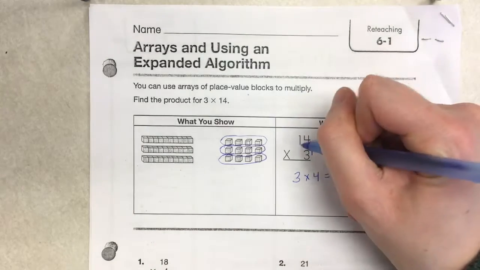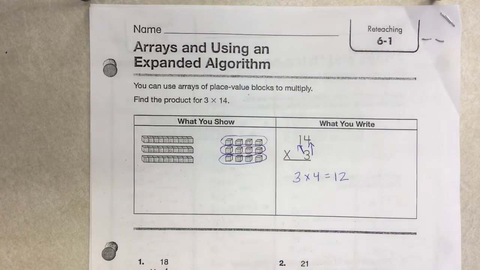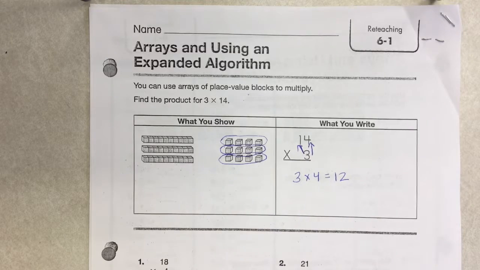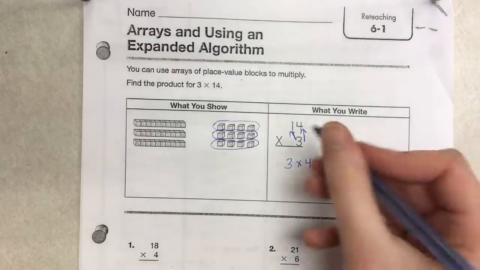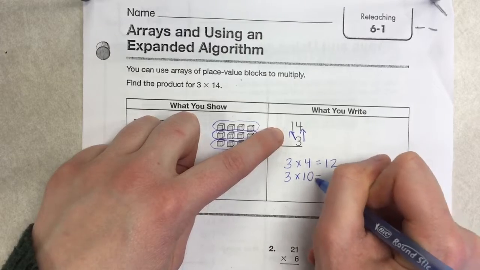Then I have to look at the next part, which is 3 times 1. But we know, since we're doing the expanded algorithm, this is not really a 1. We need to know the value of this one. The value is how much it's worth. Cha-ching! So 3 times 10, because it's in the tens place.